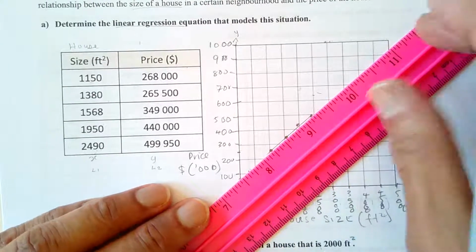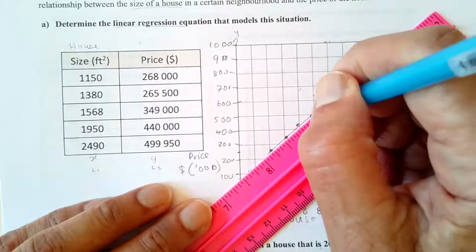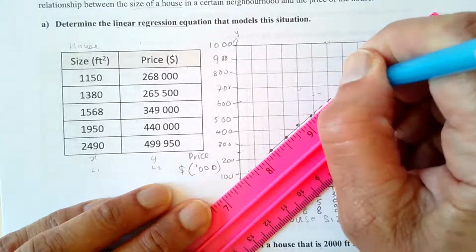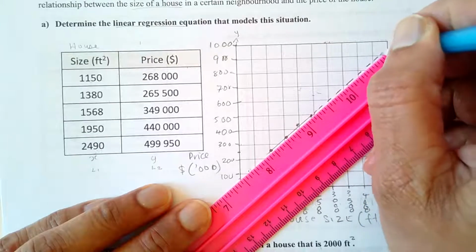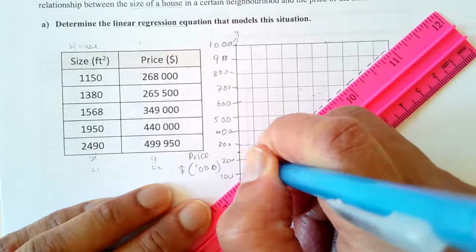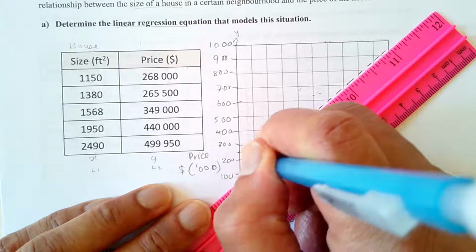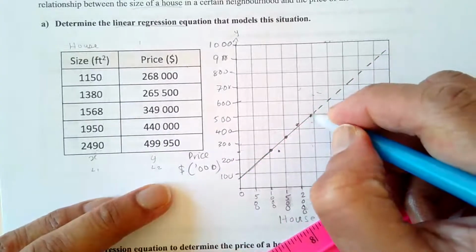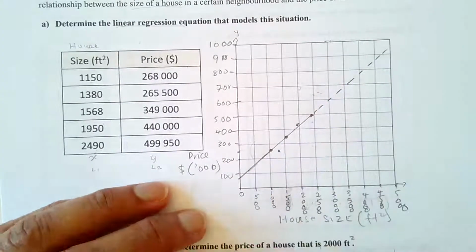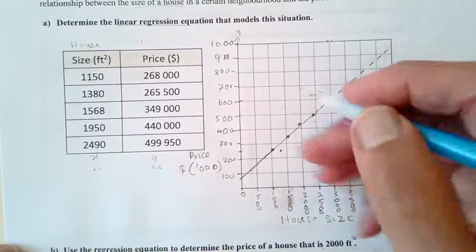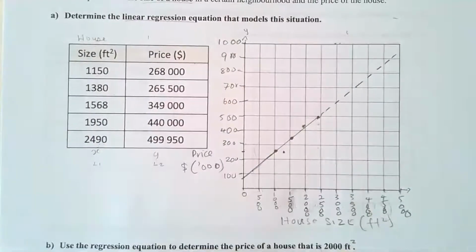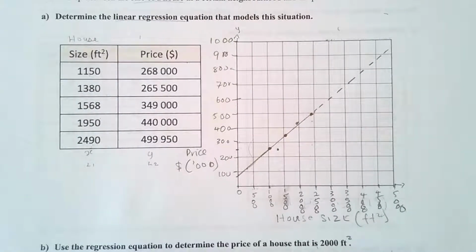In other words, I'll extrapolate it by not a solid line, but this means I'm extrapolating it. So this is my given set of data, so I interpolate, and this here by extrapolating. Now that's my sketch, but it's difficult to determine the equation.